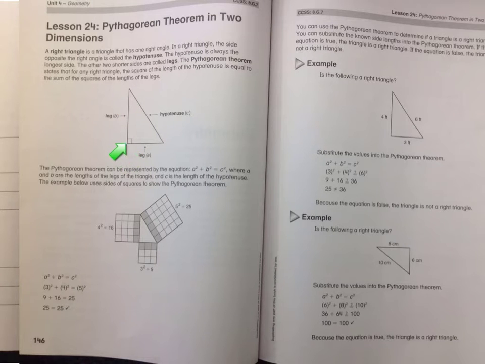The other two shorter sides are called the legs, and the Pythagorean theorem states that for any right triangle, the square of the length of the hypotenuse is equal to the sum of the squares of the lengths of the legs. So you might have heard this formula before: a squared plus b squared equals c squared, where a and b are the lengths of the legs of the triangle, and c is the length of the hypotenuse. This example shows how we use sides of the square to show the Pythagorean theorem.